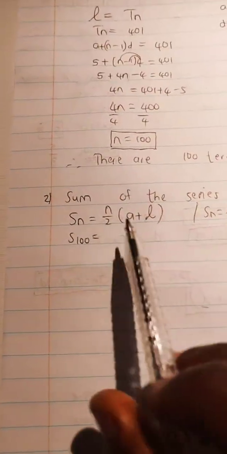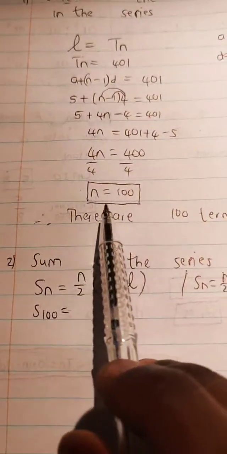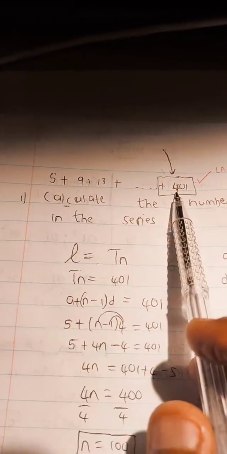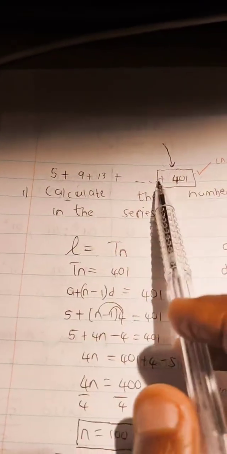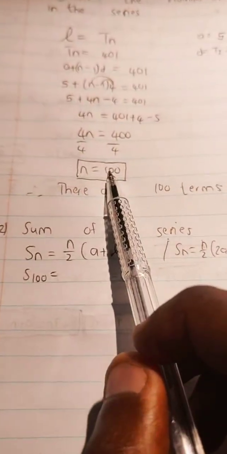So we know we're going to calculate the sum of the first 100 terms because there are 100 terms in this particular series. We've established that the minute we were able to get how many terms there are in our series.